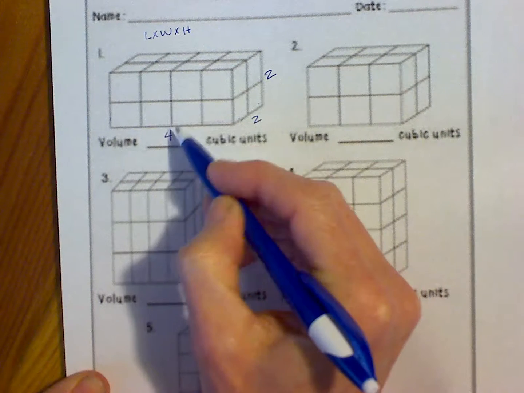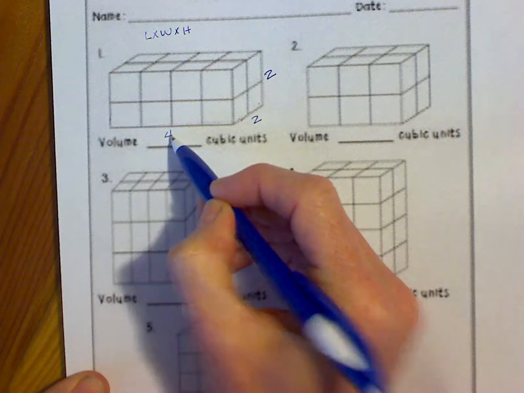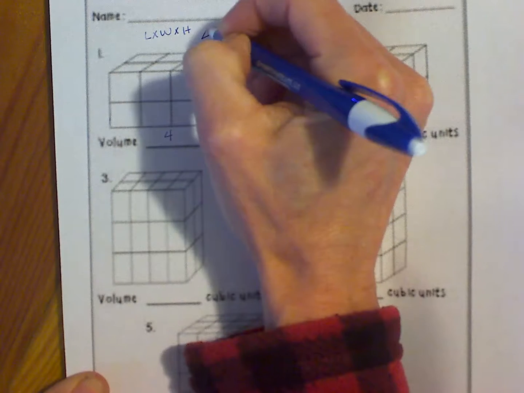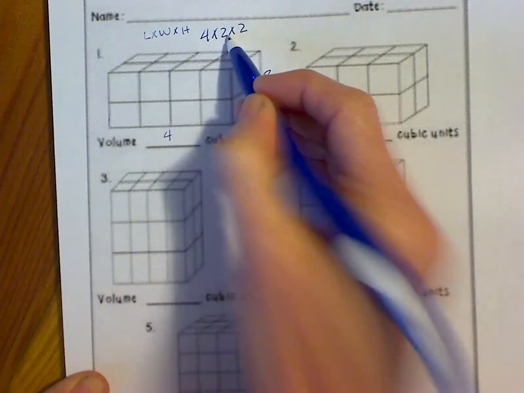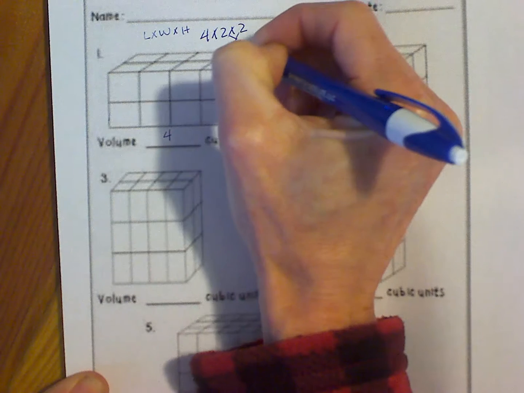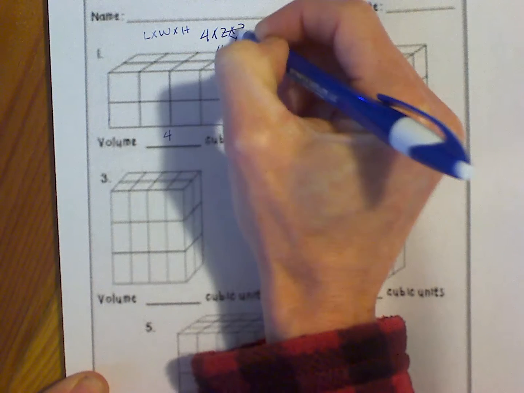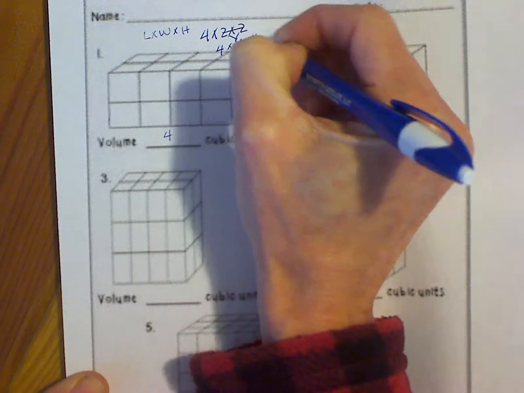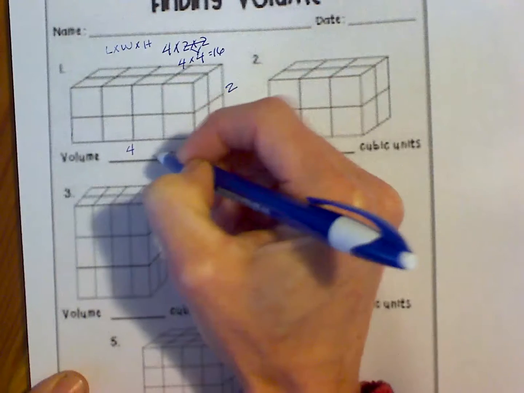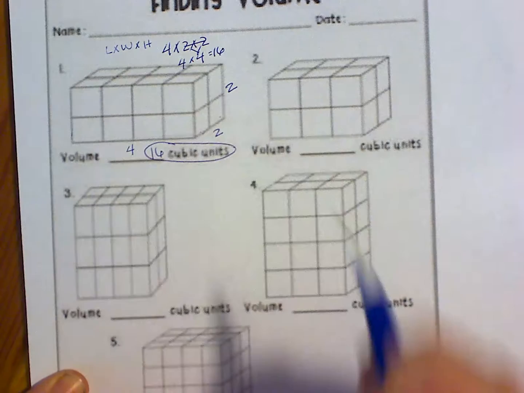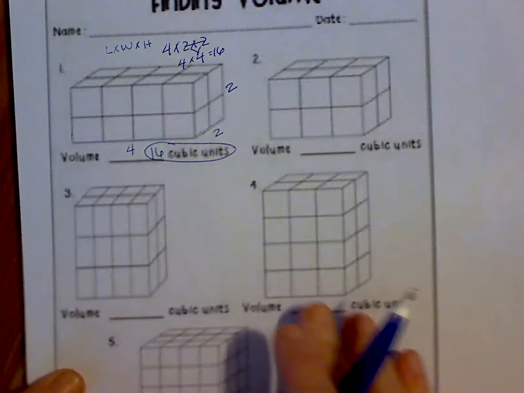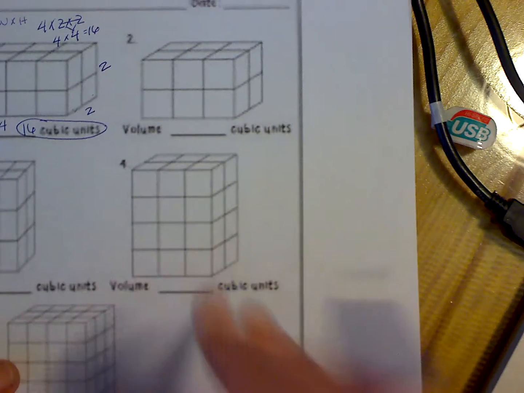So my three numbers to multiply together are 4, 2, and 2. So 4 times 2 times 2. 2 times 2 is 4, and I'll cross that off, and 4 times 4 is 16. So I know that my answer here is 16 cubic units. Let's look at number 2.